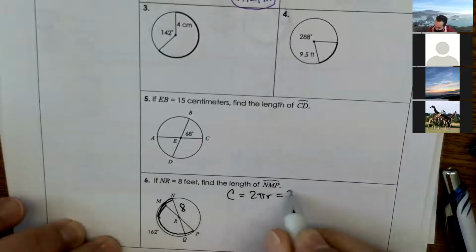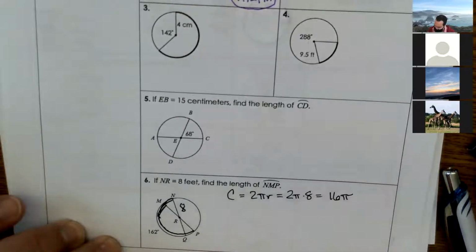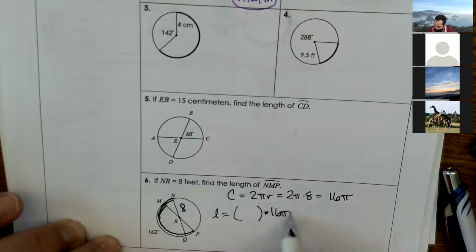So 2 pi r, in this case, that'd be 2 pi times 8, which is 16 pi. Then I need to express what the length is going to be. Well, the length is going to be some fractional part of that 16 pi. I know that the denominator is 360. What I'm looking for is the numerator, right? How many degrees does that take?